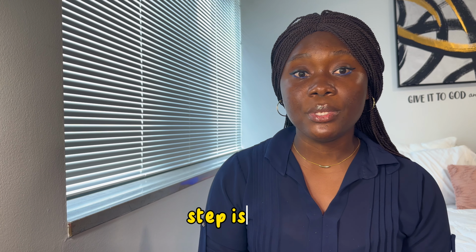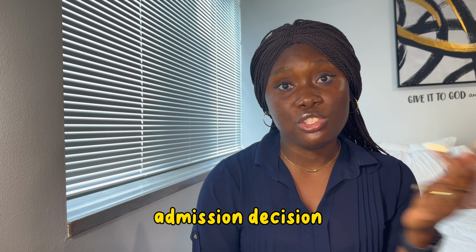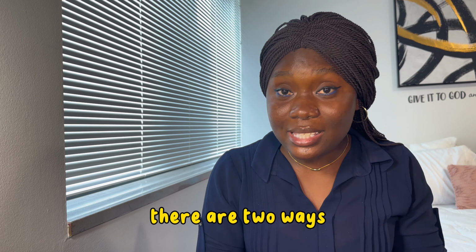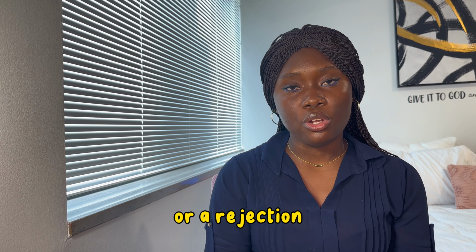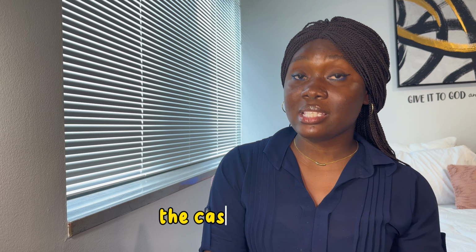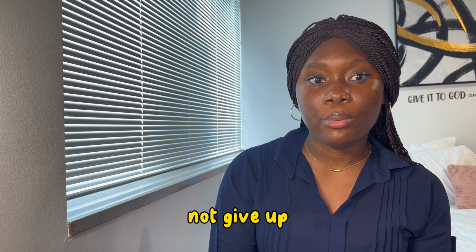Then the 4th tip is wait for admission decision. That's the 4th step. With the admission decision, you already know there are 2 ways. Either it's an offer or a rejection. However, have it at the back of your mind that whatever the case might be, you can always try again. And please do not give up.